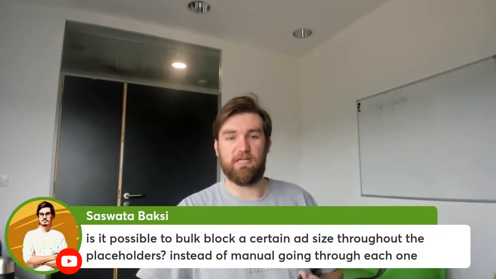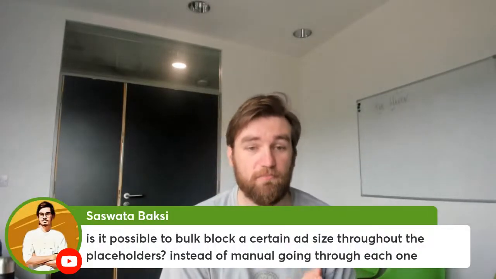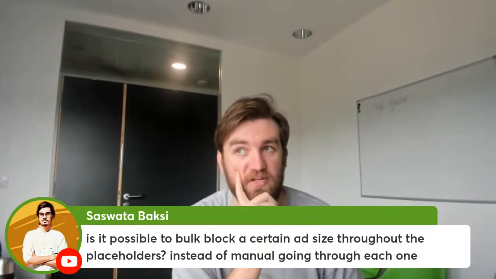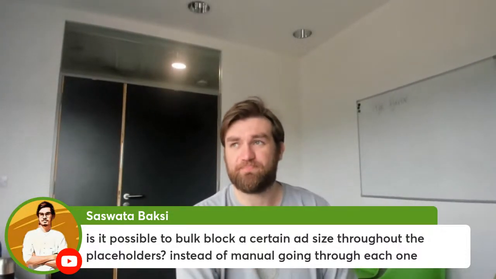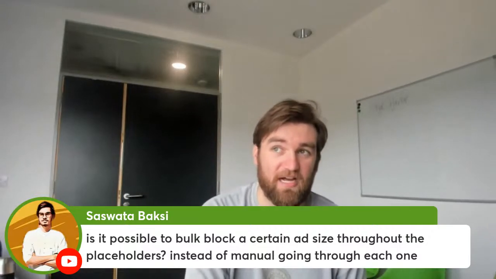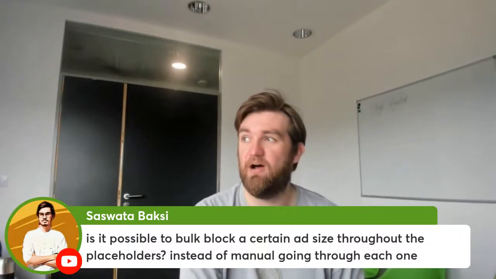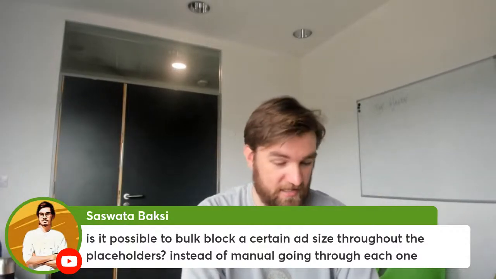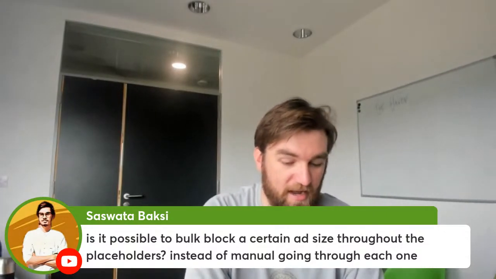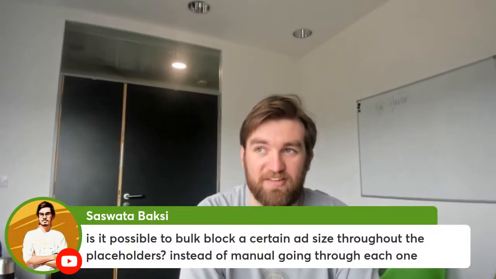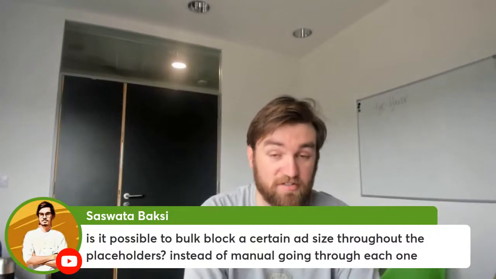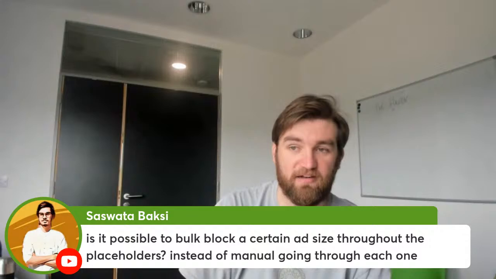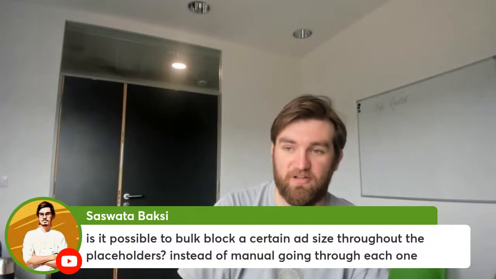Saswata's jumped in with a question. Hi, Saswata. Is it possible to bulk block a certain ad size throughout the placeholders instead of manually going through each one? I don't think so, I'm afraid. We don't really have any features set up for bulk blocking in this way, but is there a reason why you're looking to block this particular ad size? Is it causing issues on your site? If you want to send your site name over again, then I can take a closer look into this for you.